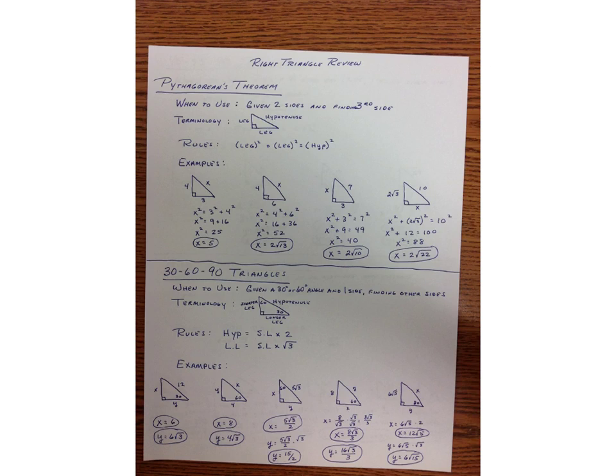So that's how I got x squared plus 12 equals 100. Subtract the 12 gives us 88. Now take the square root of 88, which gives us 2 radical 22. As you can see, we are going to have quite a bit of work with square roots, simplifying radicals, and that's going to be a big part of why we are reviewing this.